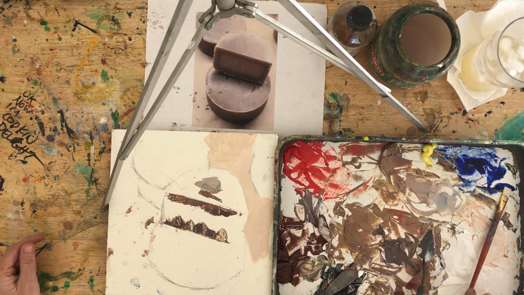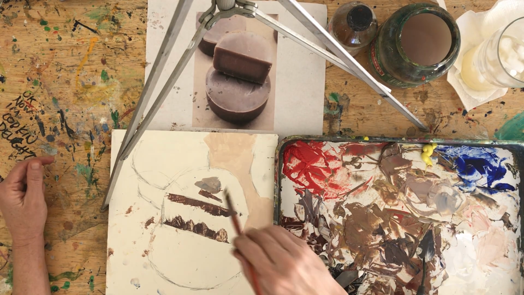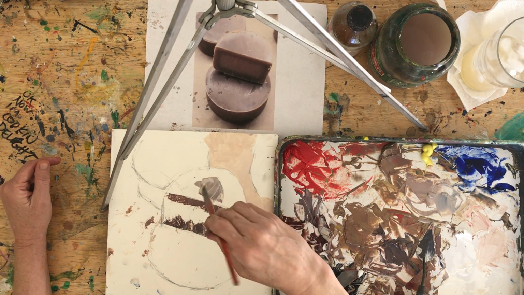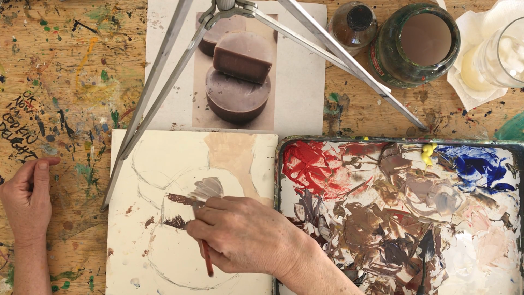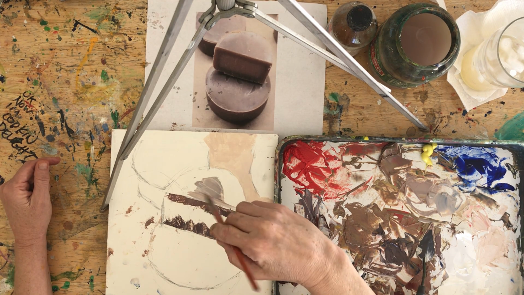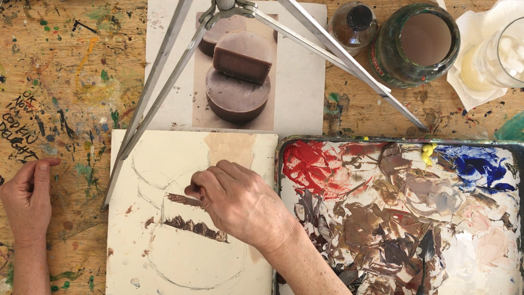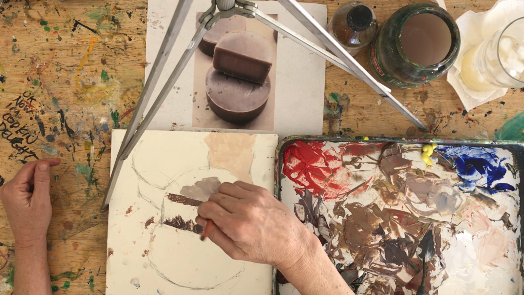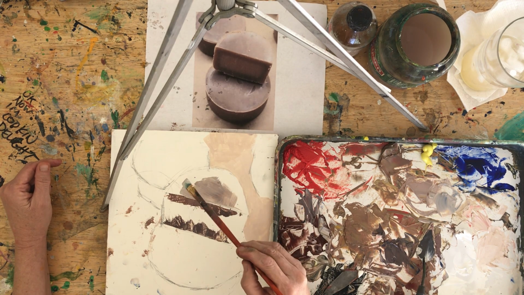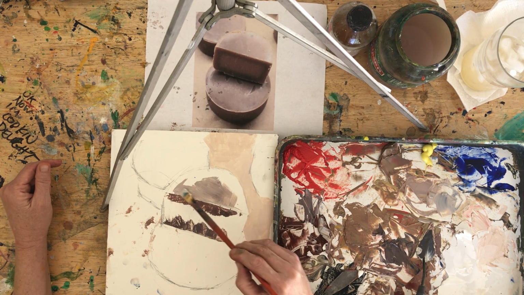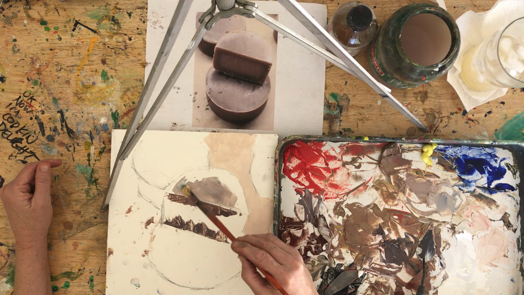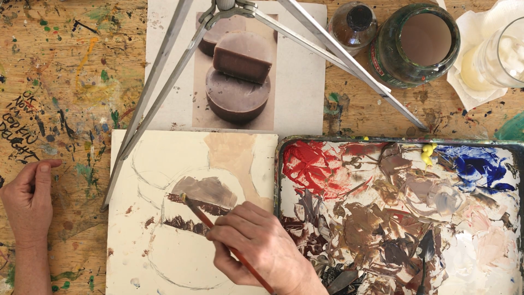Let's go with that and see how that works out. All right, it's too gray, it's too blue, but I'm using a very washy application to start getting these relationships. Sometimes when you place the color around the color, it makes more sense and it's working. Other times it's so obvious that it's not.